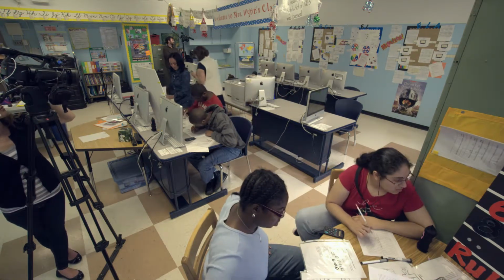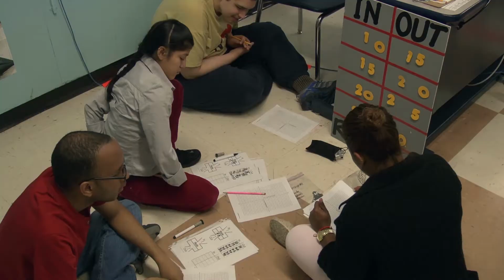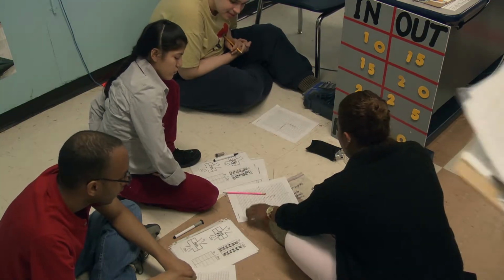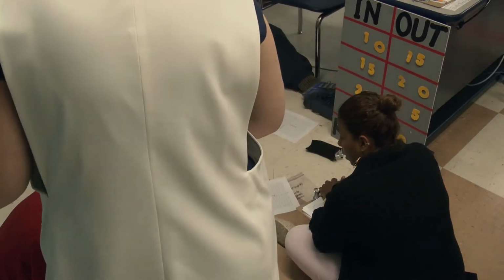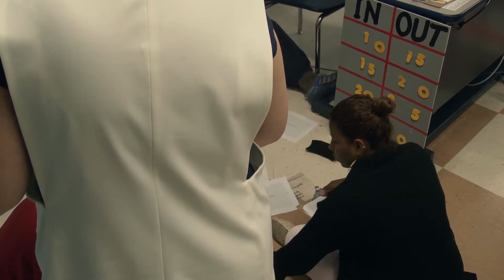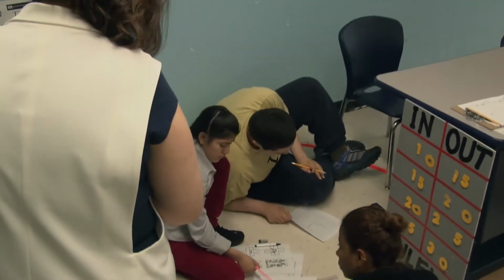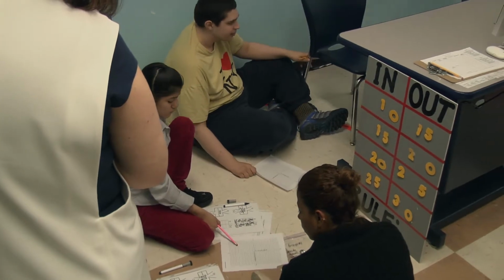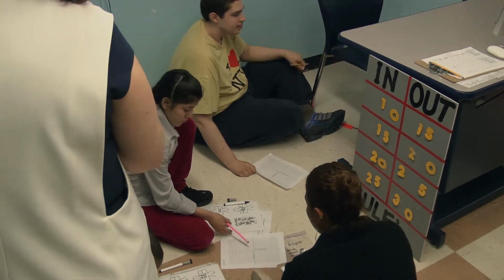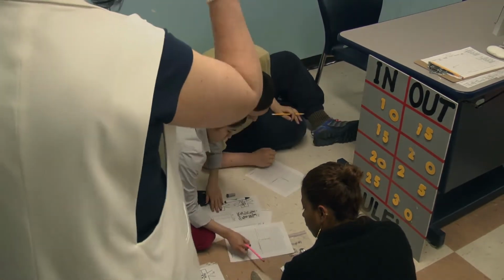So go ahead, 10. Wait, hold on. So we check on 10, right? Remember, is 10 in the X or the Y? In the X. And then what was our output? The output is 15. Good job. Remember, the X is always over and then up.